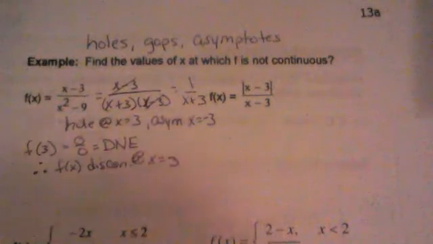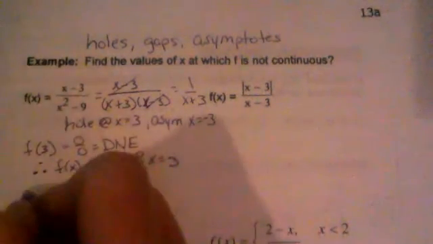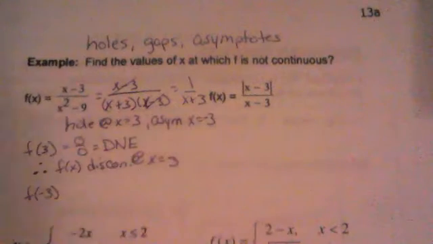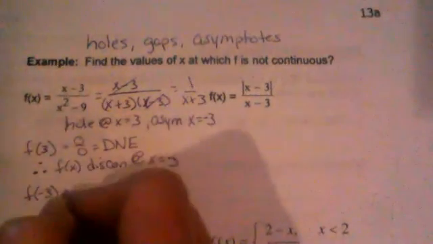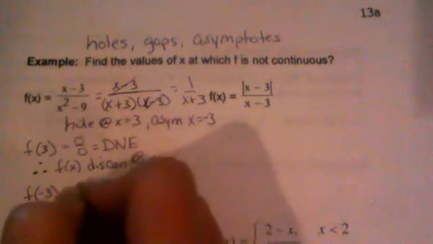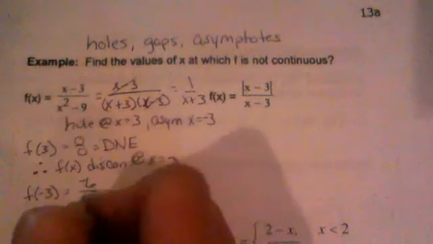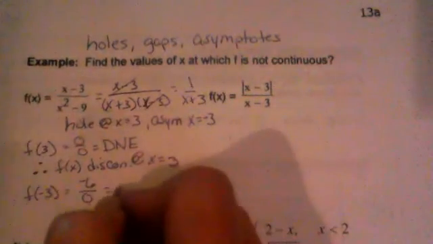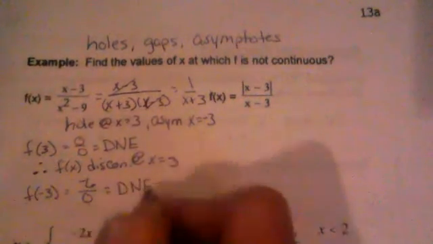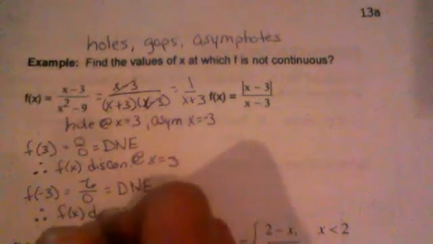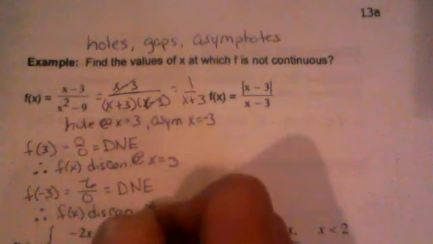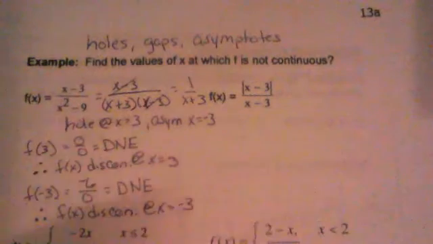All right, same thing for our asymptote. Go with the first condition. If I were to plug in -3, there's an asymptote. I plug in -3, I square it, I'm going to get, what would that be? -6 over 0. Also not defined. Therefore, f of x is discontinuous at x equals -3.